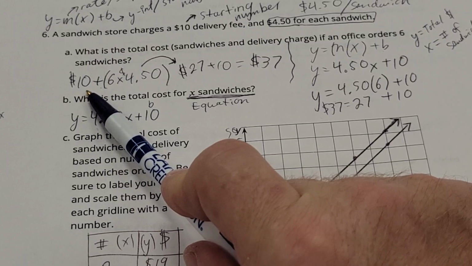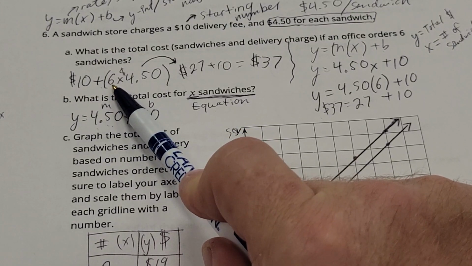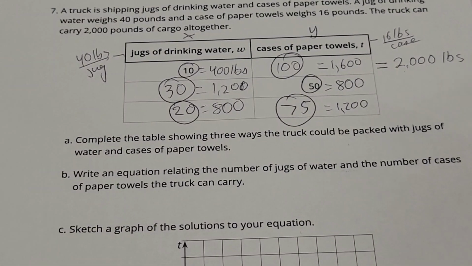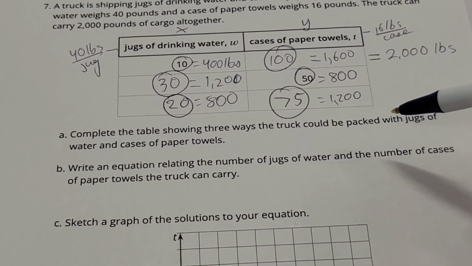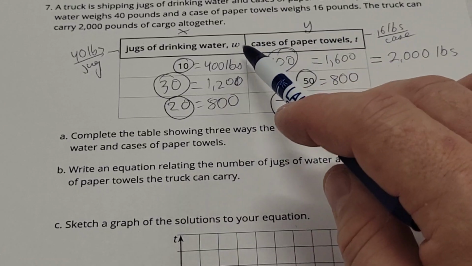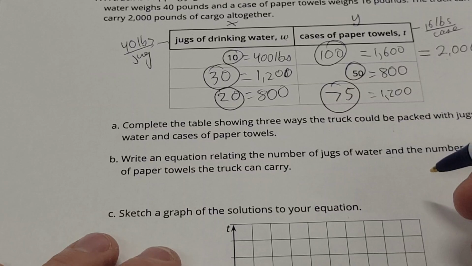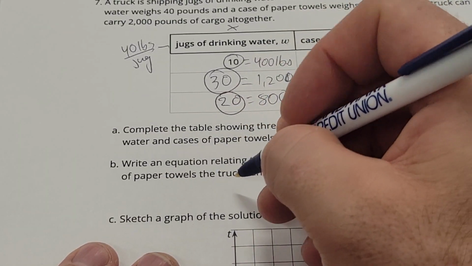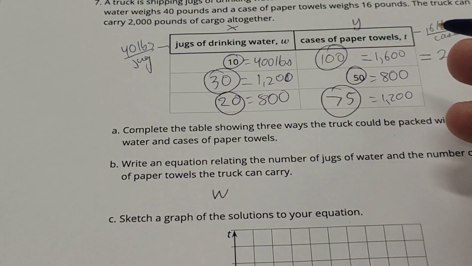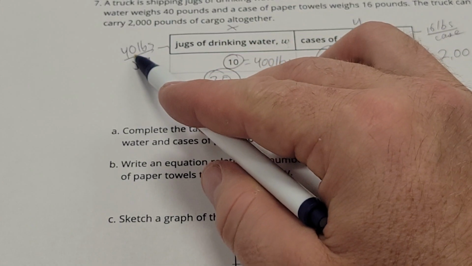My story starts with $10 if I make an order for sandwiches, and I'm going to get 6 sandwiches. Each of them costs $4.50, and that is what I have to do here, make it a story. Okay? So I'm going to use W and T because that's what they want me to use. They know those are the labels they have there already. So if I have W jugs of drinking water, each jug is 40 pounds.